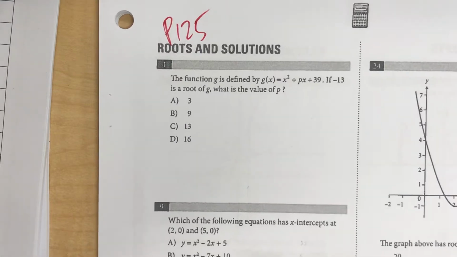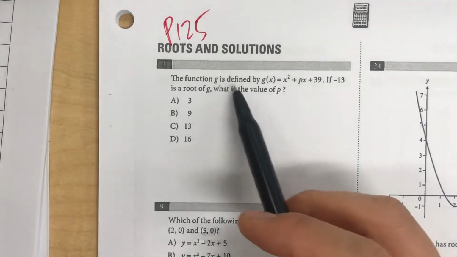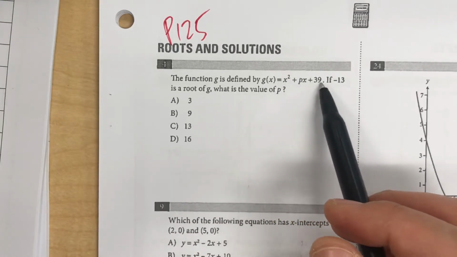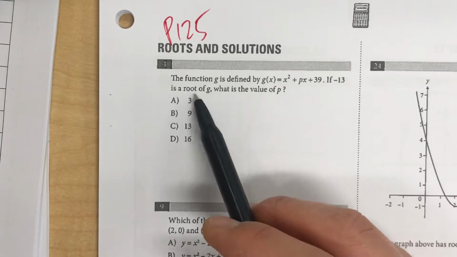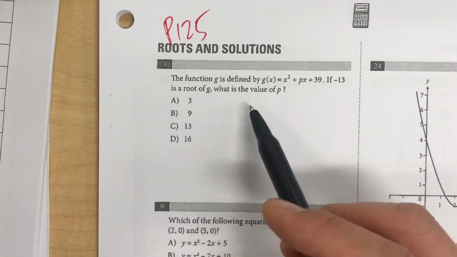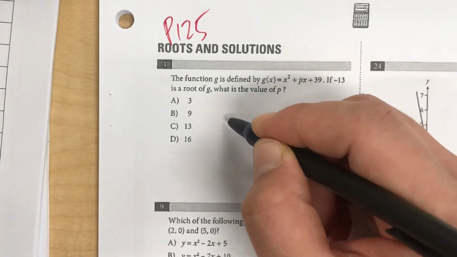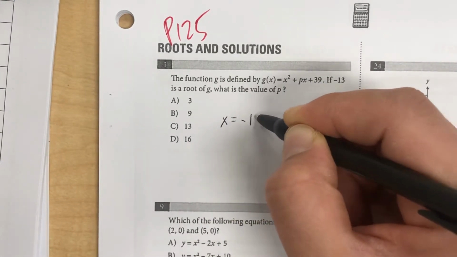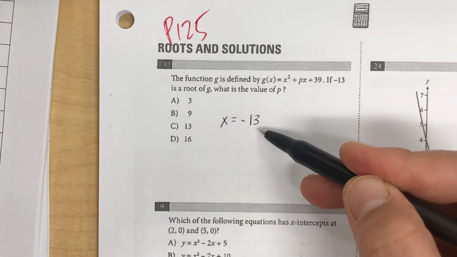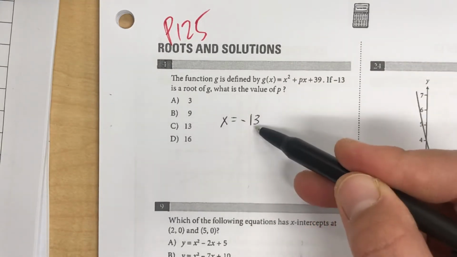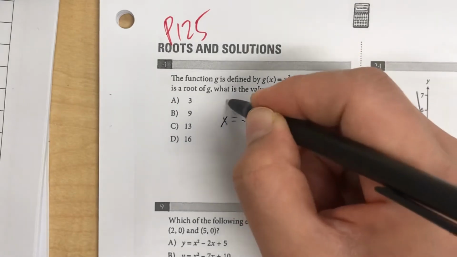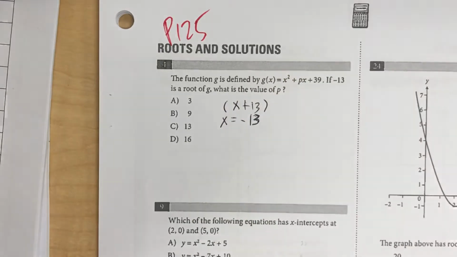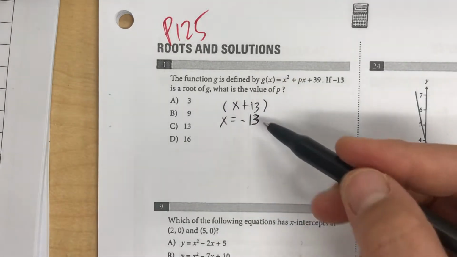For page 125, number 4, it says the function g is defined by g of x equals x squared plus px plus 39, and negative 13 is a root of g. What that means is a root basically is negative 13. I've taught you guys that when you make it into a root, you know what it came from. It came from the opposite number. So it used to be x plus 13, right? That's something you need to know as a heads up.